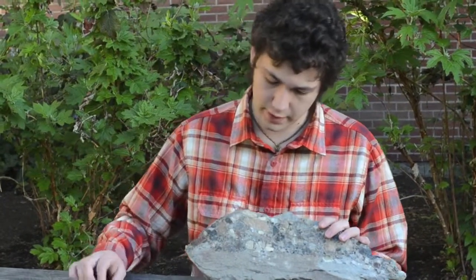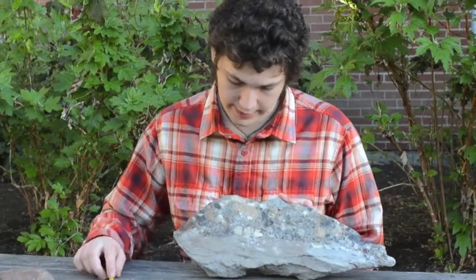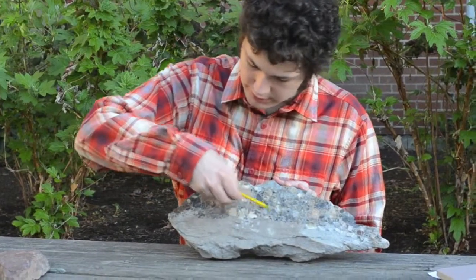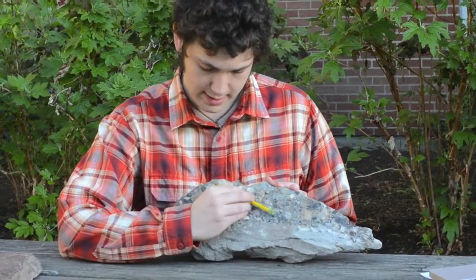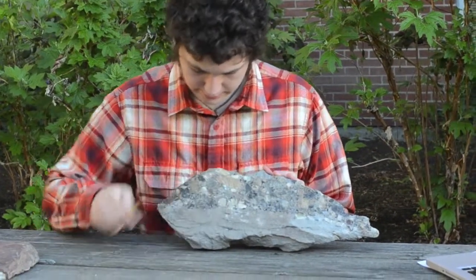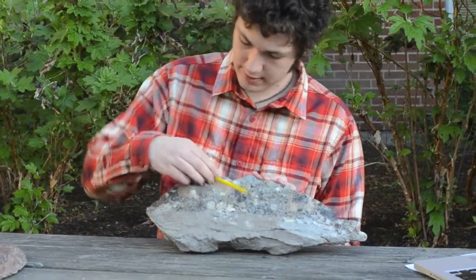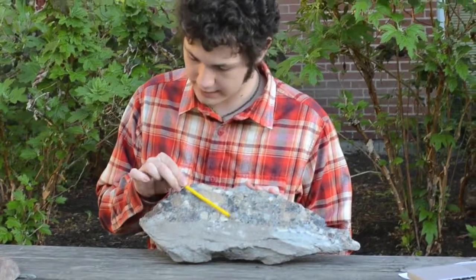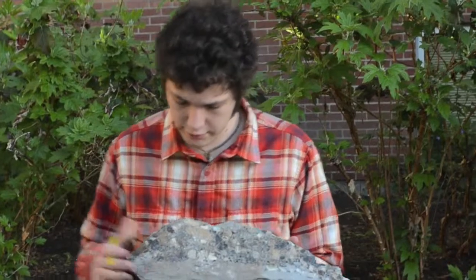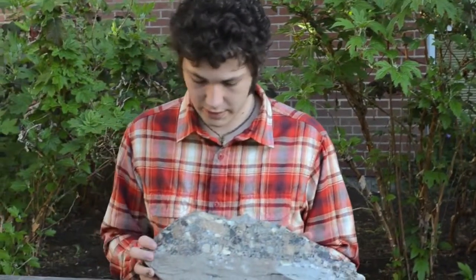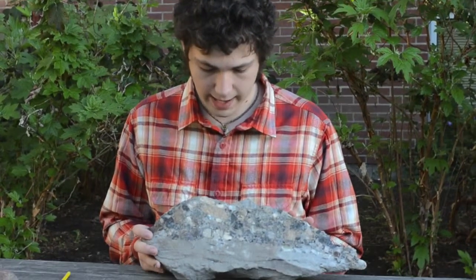We can tell the stream was flowing this way because the rocks here are imbricated like so. Different rocks are aligned here, here, and here, so we can tell there is some imbrication. The lower section of each of these clasts is the upstream side. In conclusion, this rock was created in a large flood event which swept many larger rocks downstream.